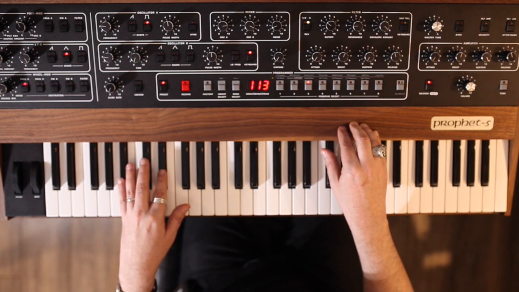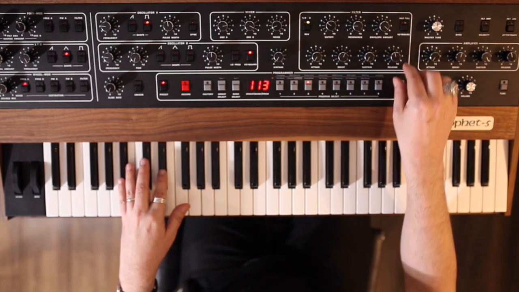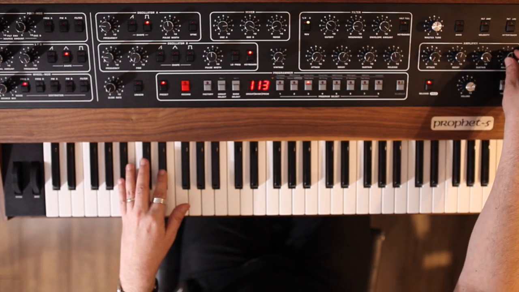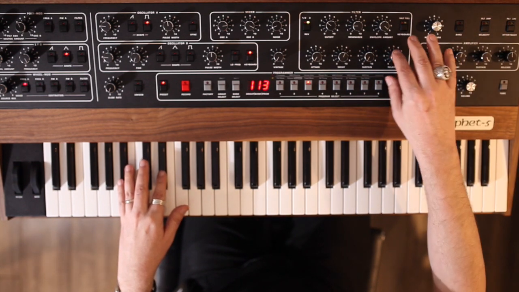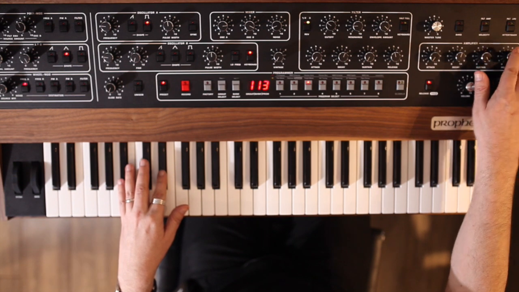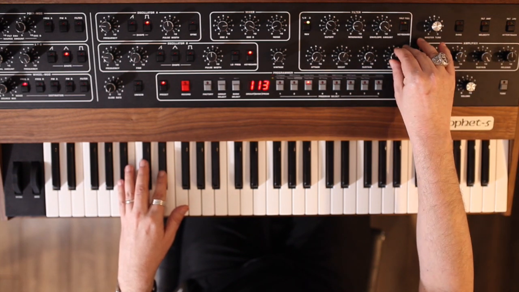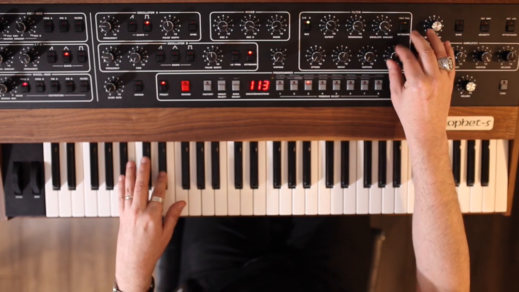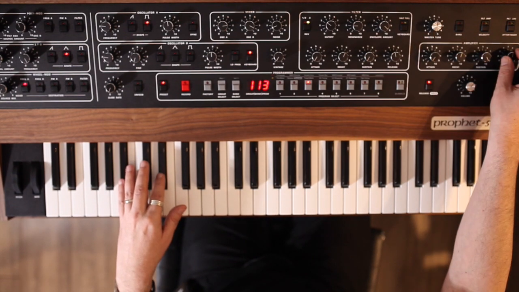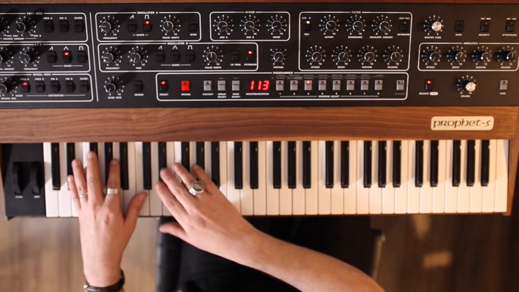So now I'm going to play with the general envelope, and with the release of the general envelope and of the filter envelope, to give it just a little bit of release, but not too much.